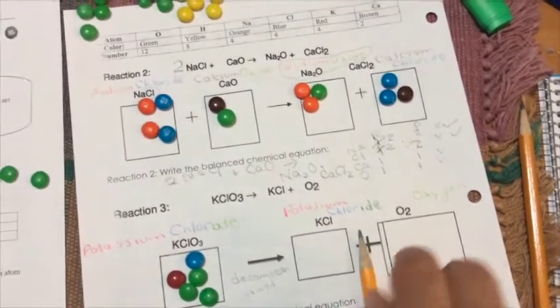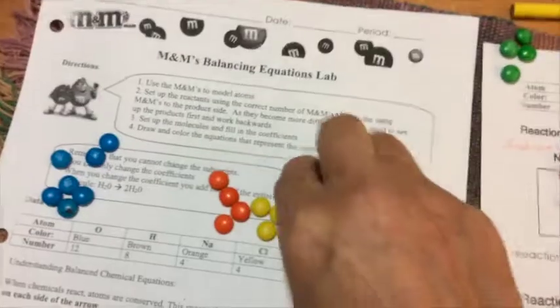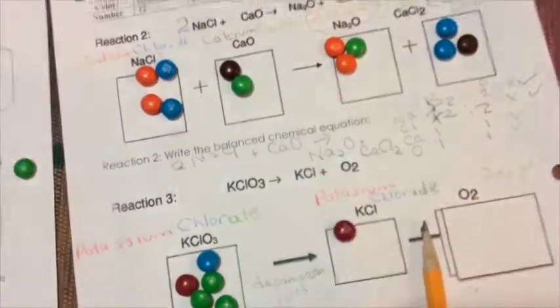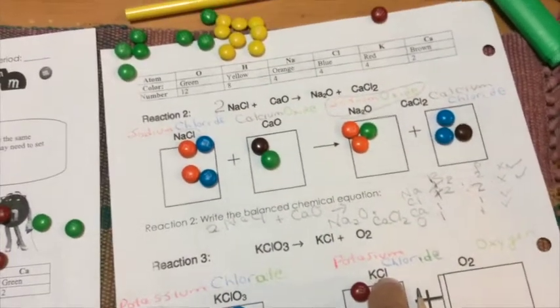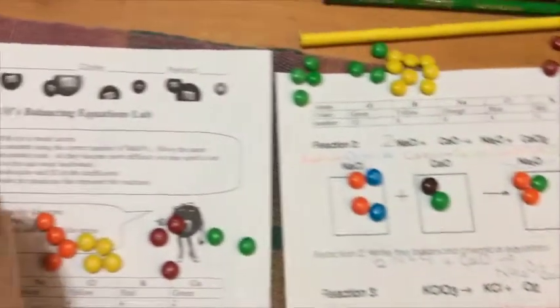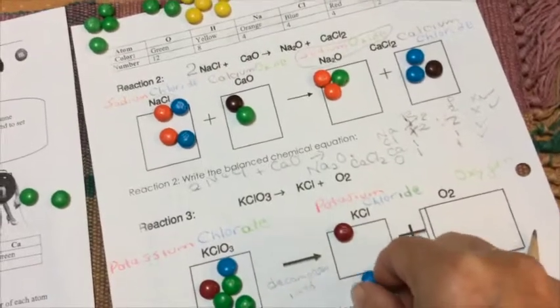So there's the potassium. Oh, I need another potassium. Another red potassium from this side. And a chlorine from over here, a blue chlorine. Getting another blue one from the other page. Okay.